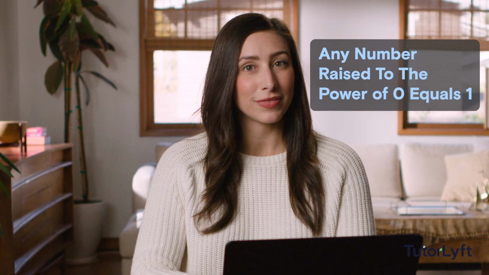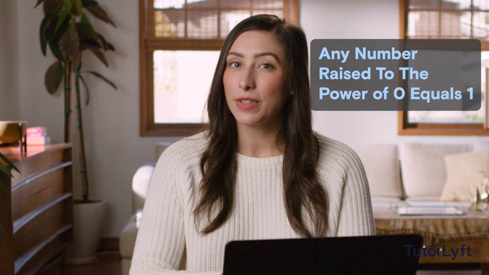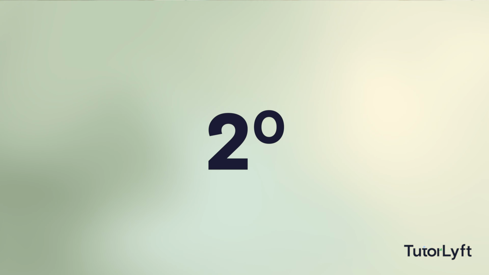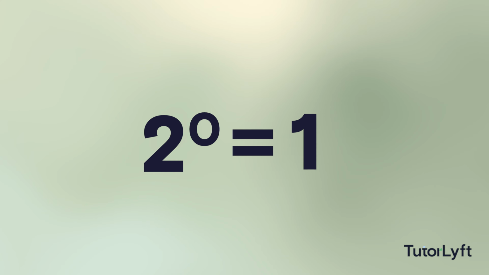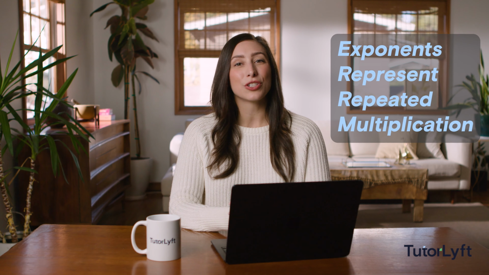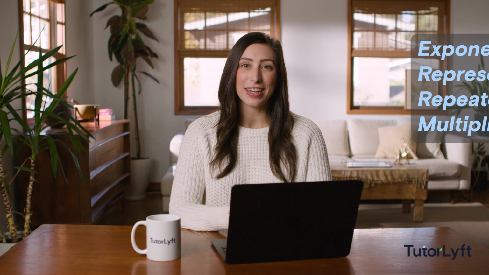Now let's look at 2 raised to the power of 0. This one might seem tricky, but here's the simple rule. Any number raised to the power of 0 equals 1. So 2 raised to the power of 0 equals 1. It's always 1, no matter what the base number is, unless the base is 0, but we'll get to that another time. Great! So far, we've learned that exponents are just a shortcut for repeated multiplication, and we've seen that when the exponent is 1, the number stays the same, and when the exponent is 0, the result is always 1.